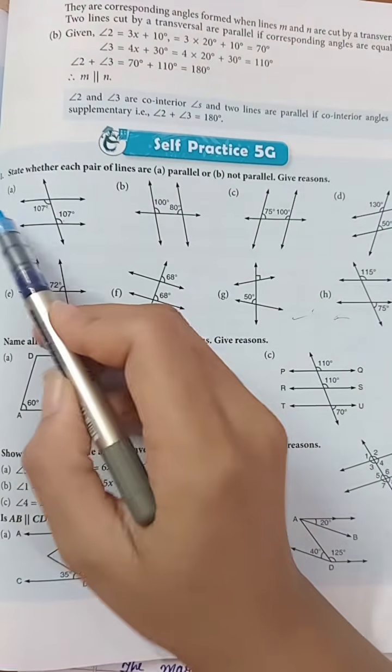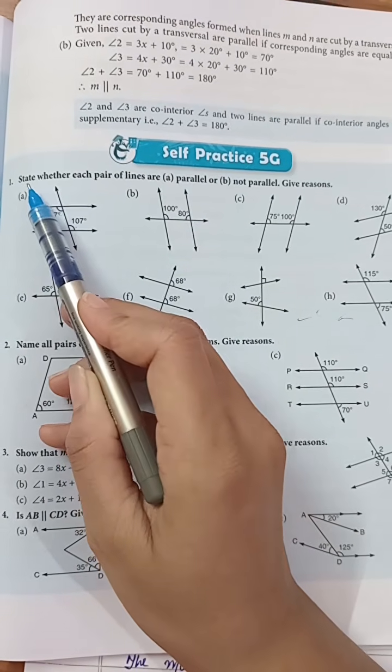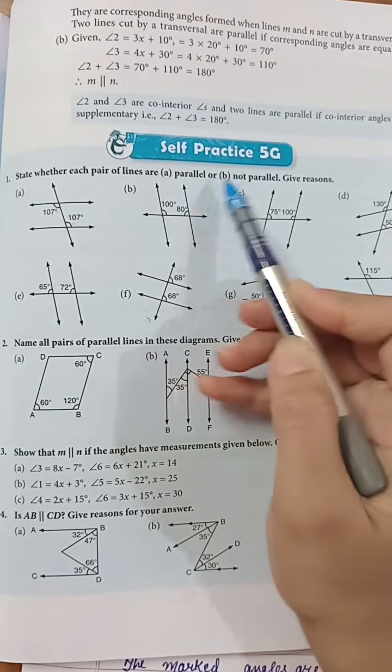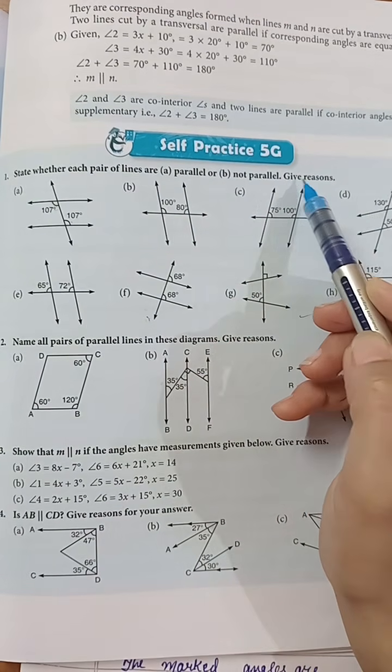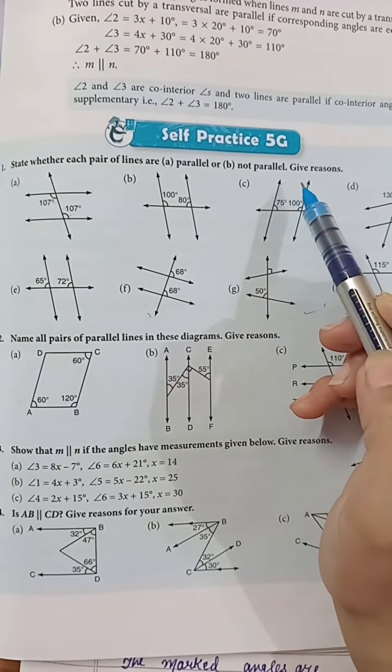Coming to the first question, read the question very thoroughly. Question number 1: state whether each pair of lines are parallel or not parallel. And then you have to give the reasons also why they are parallel and why they are not parallel.